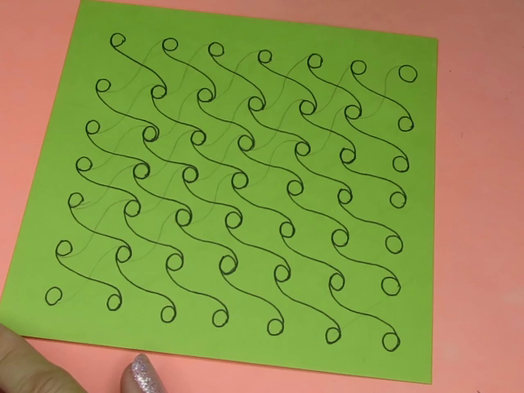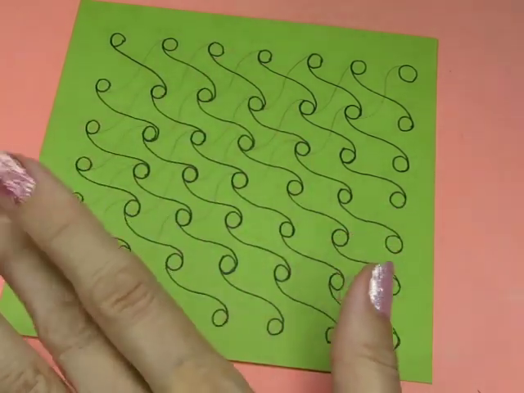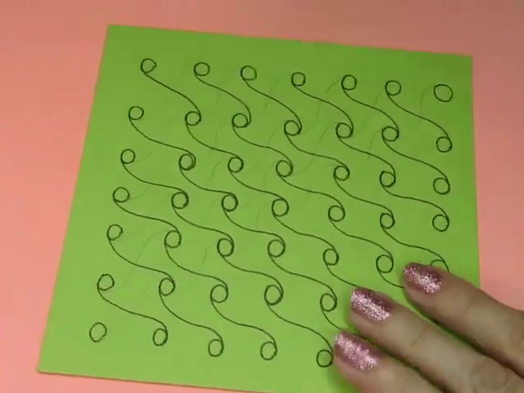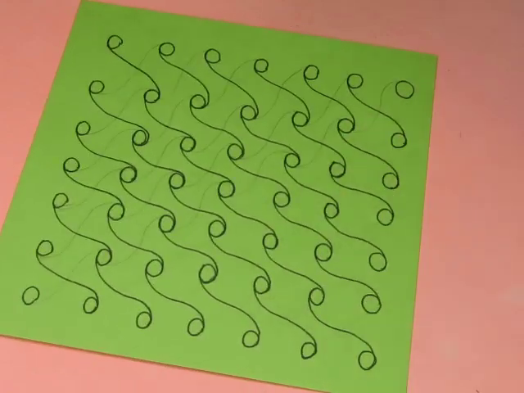I like that. I like the shape that it creates. Okay. All right. We're committing.